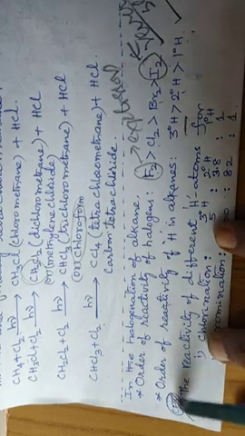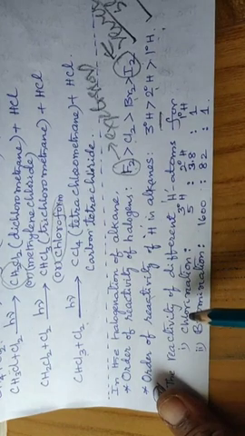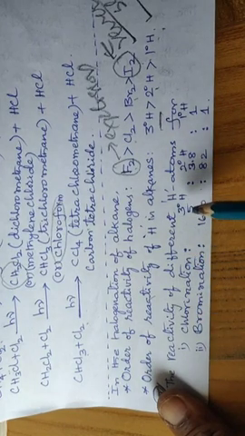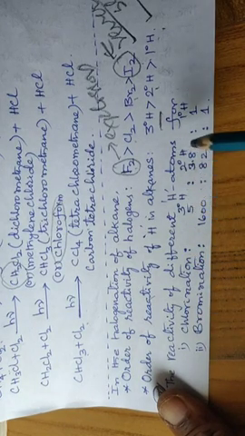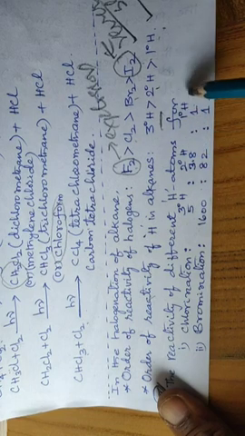So this is one reactivity. From a competitive point of view, observe chlorination. Tertiary hydrogen is 5 times faster compared to primary hydrogen, and secondary is 3.8 times faster than primary hydrogen.